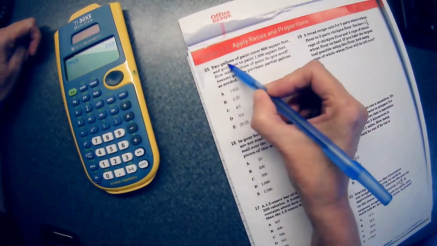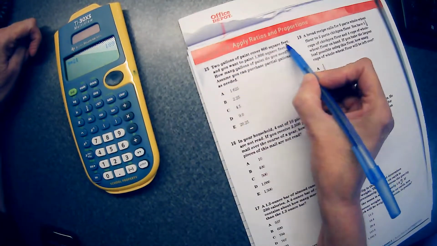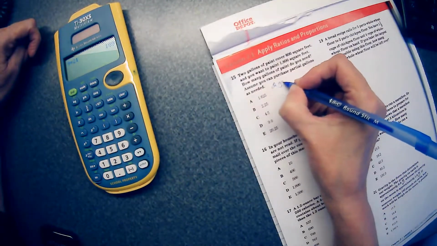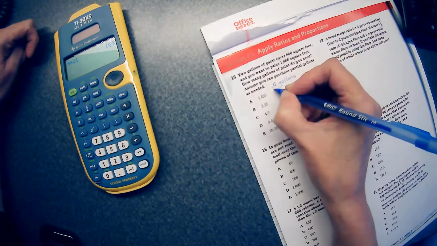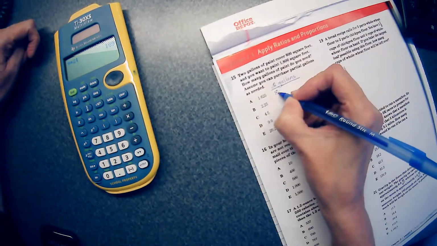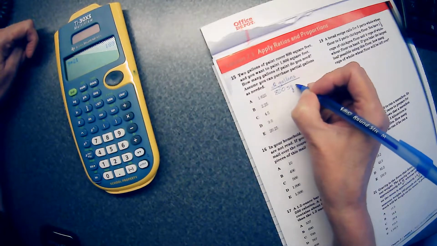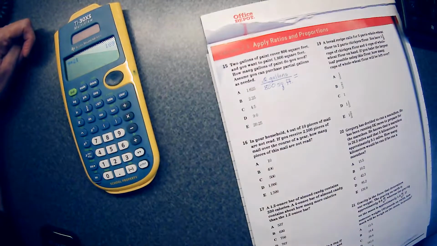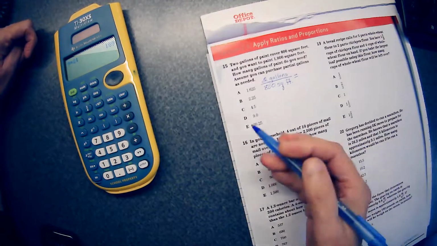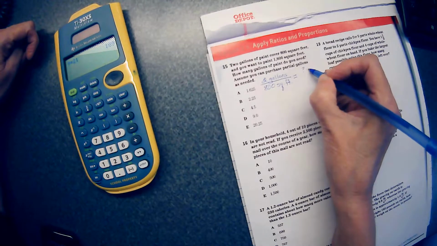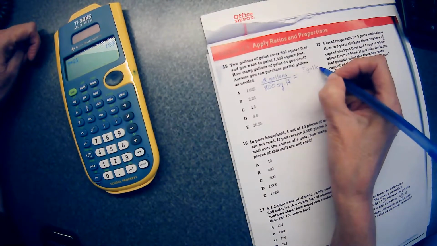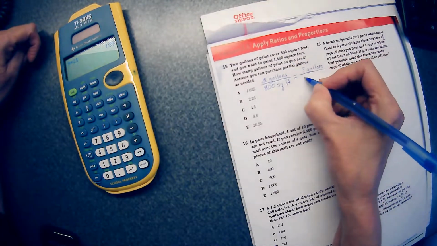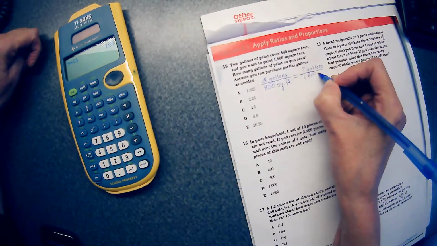Okay, 2 gallons of paint cover 800 square feet. Okay, so let's write that out. 2 gallons is to 800 square feet as, is our equal sign, how many gallons, question mark gallons, are to 1,800 square feet?